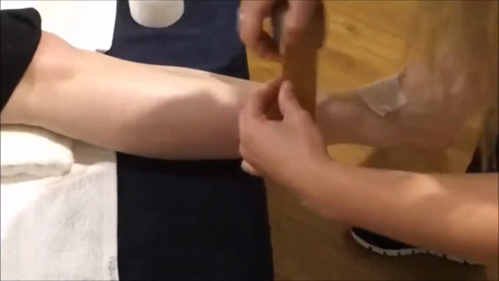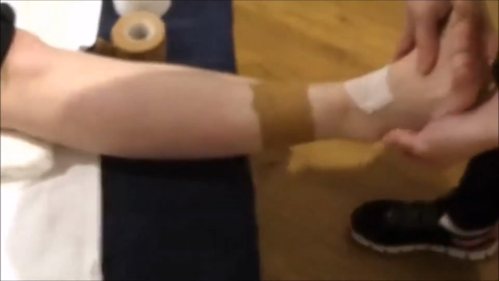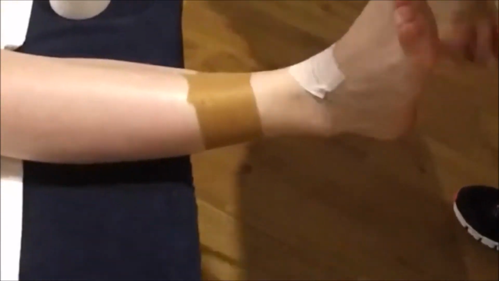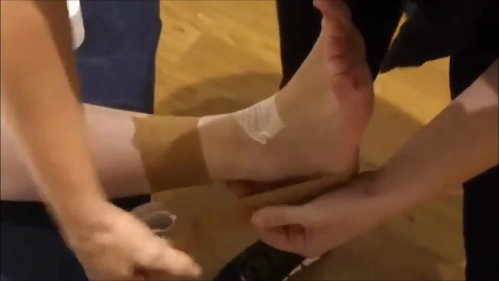This is a segment of a video from In Touch Osteopathy on YouTube detailing how to properly tape a laterally sprained ankle. A link to the full unedited video as well as a step-by-step description can be found in the booklet.